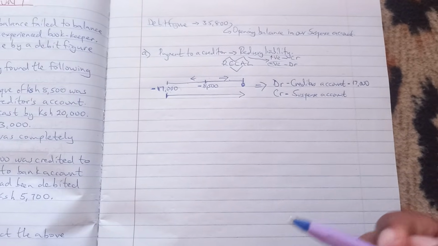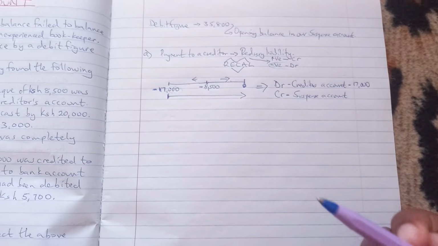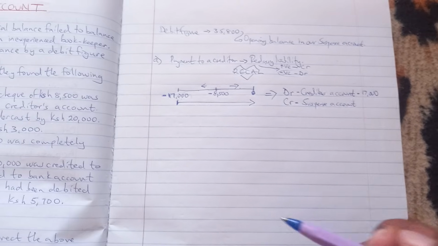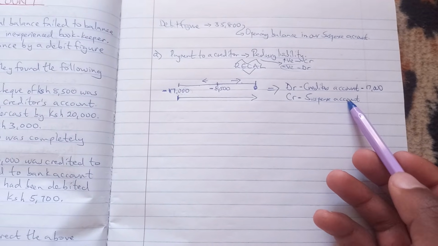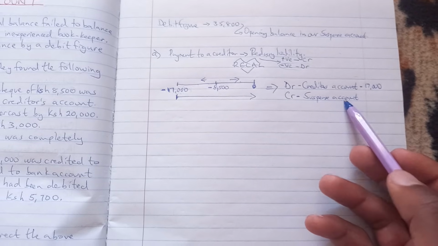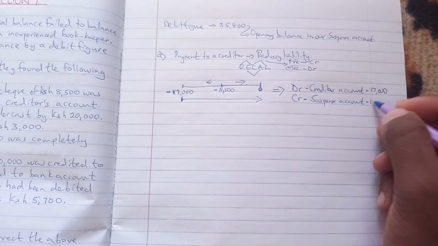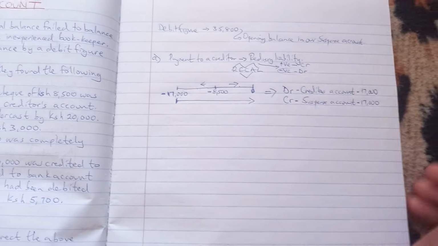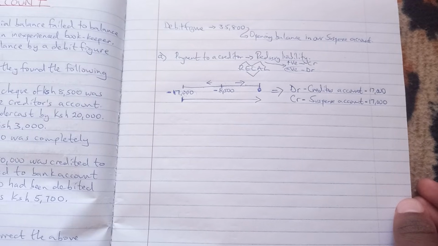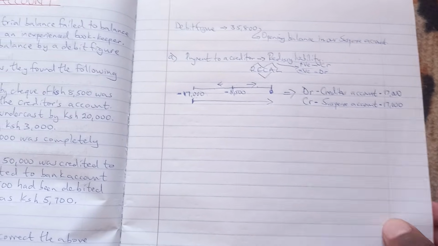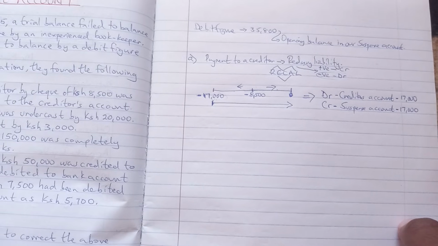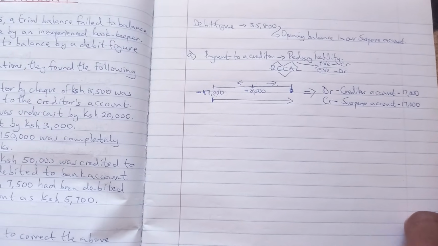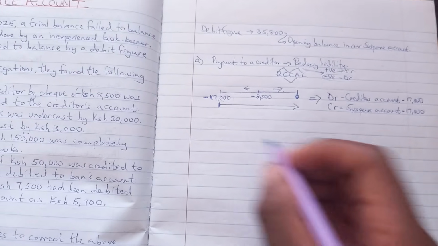So any correction that we make in a certain account, the corresponding account should be the suspense account. So suspense account also 17,000. I hope that one is clear. If there is any question, please comment and I will reply.